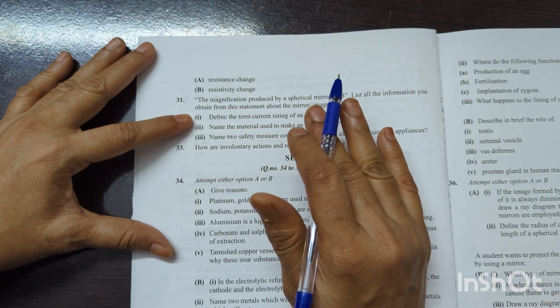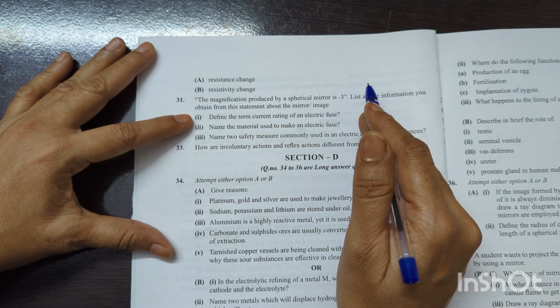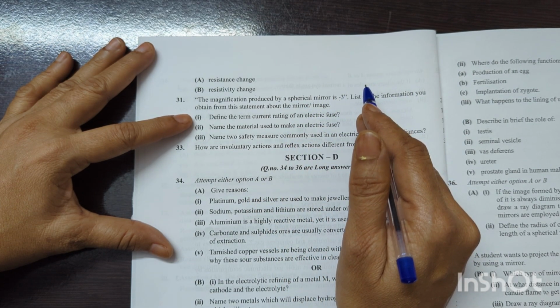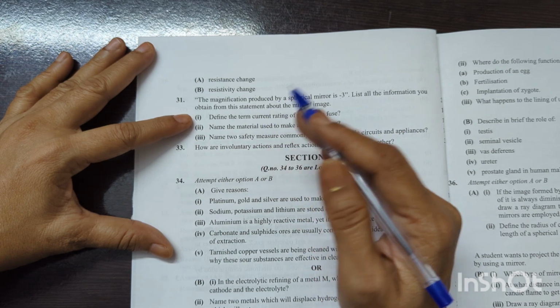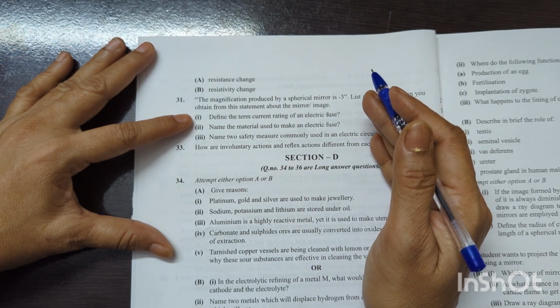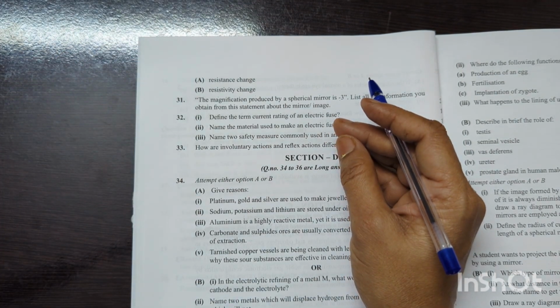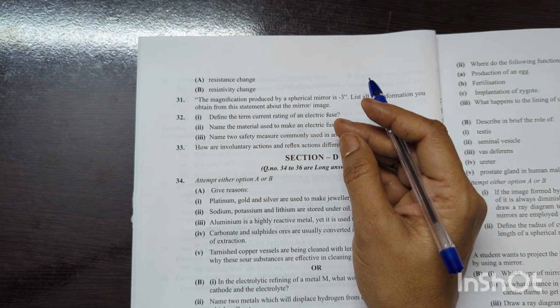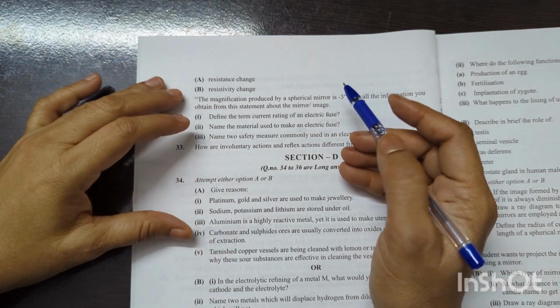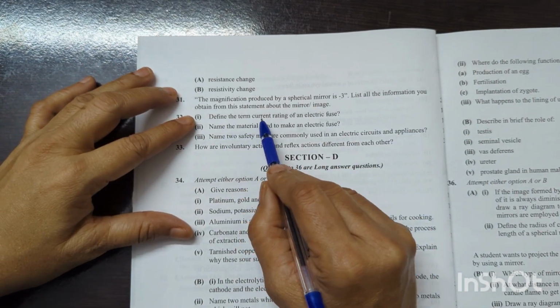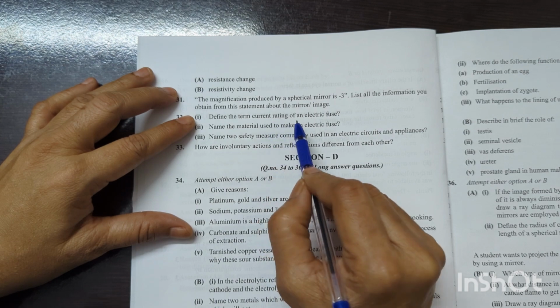Through 5 ampere socket, or 15 ampere socket, if more than permissible amount of current is allowed to pass through, then that electric fuse, which is made up of an alloy of lead and copper or tin and copper, will heat up, melt and break the circuit. So that is the meaning of current rating.